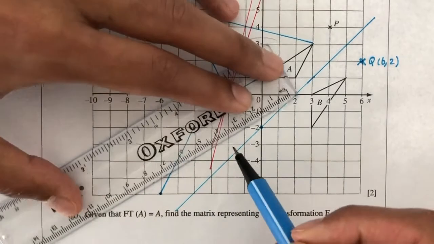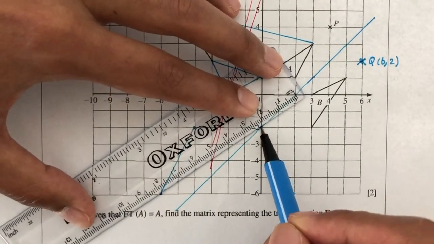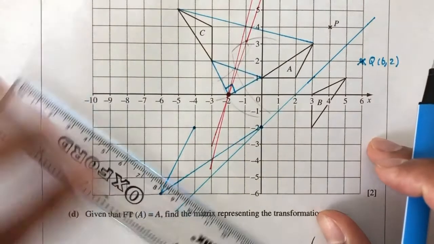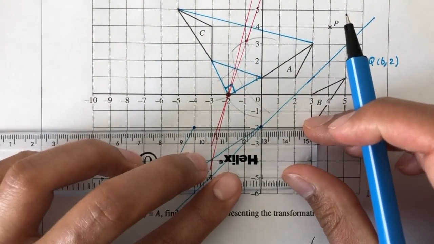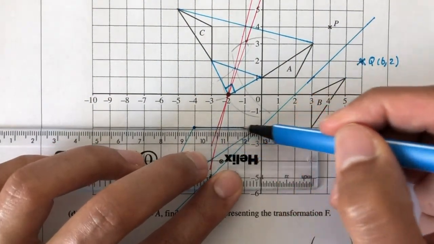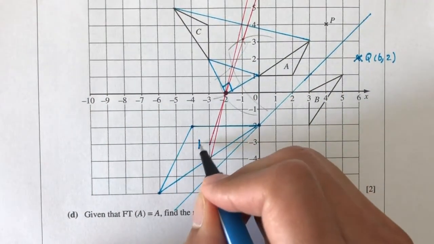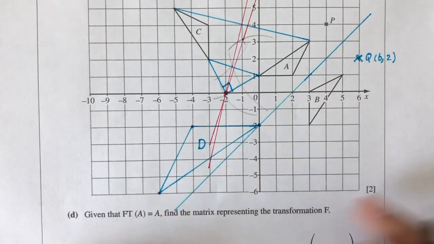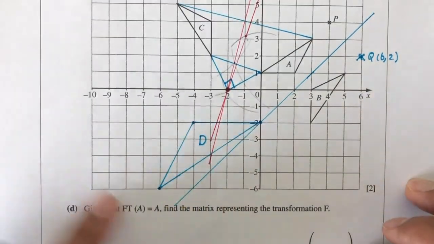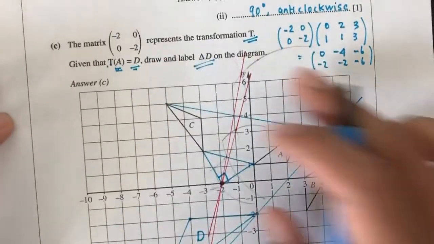So if you already know the matrix, you will know that this is actually an enlargement with scale factor -2, center (0, 0). That is your matrix T. So this is triangle D as labeled here. I hope you can see the triangle properly. So that will be part C.